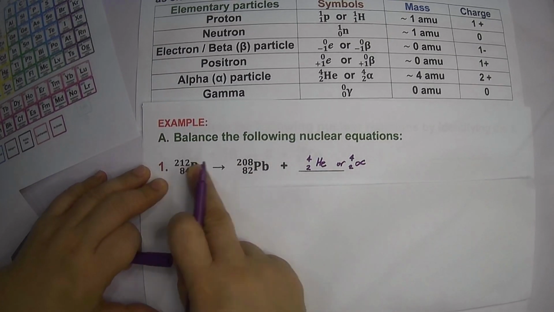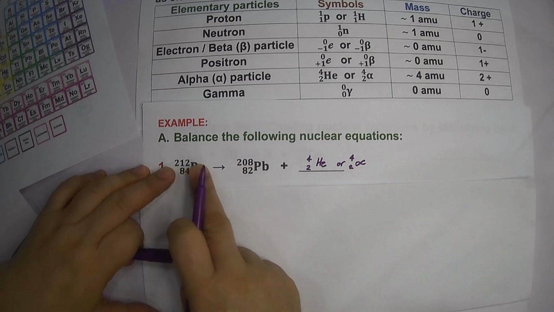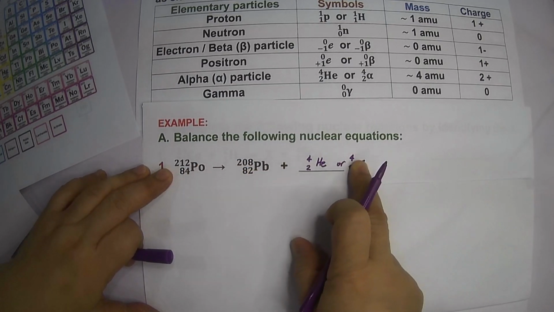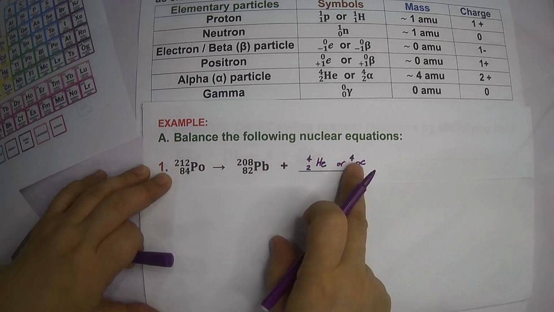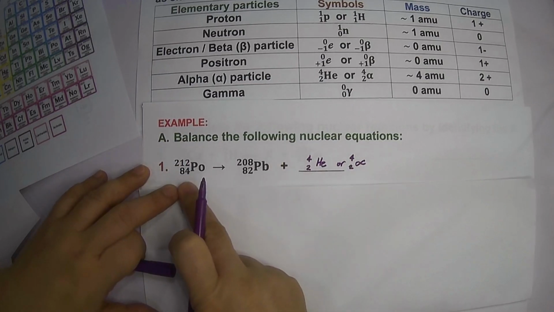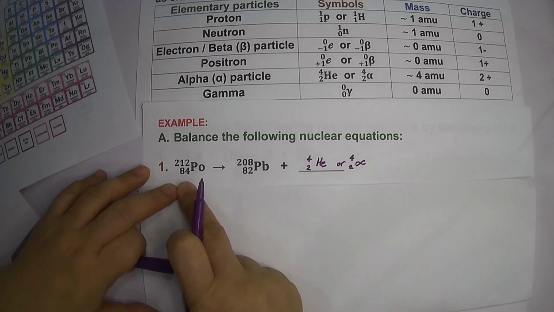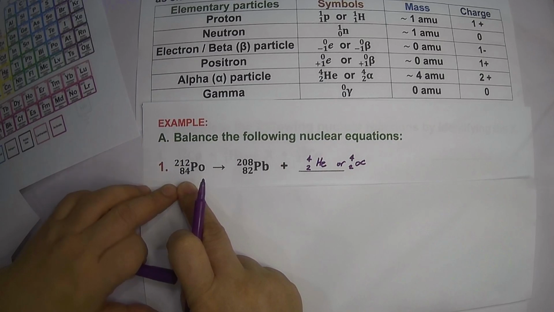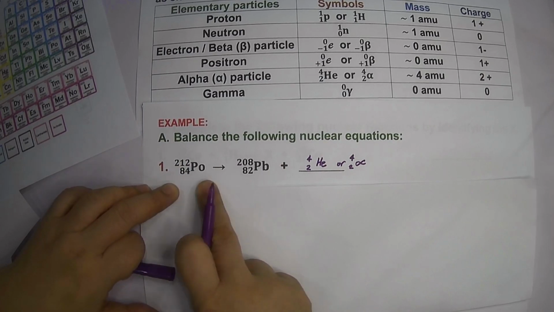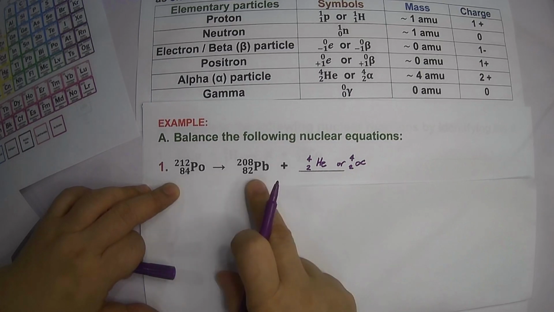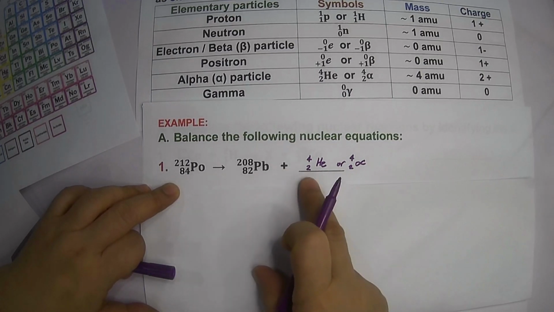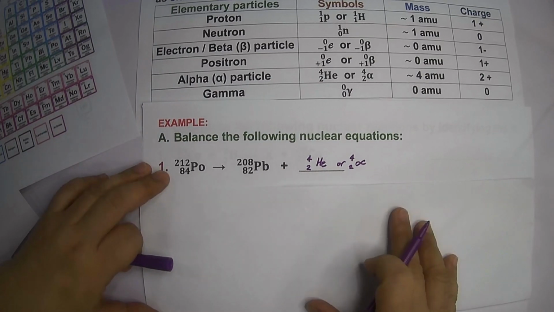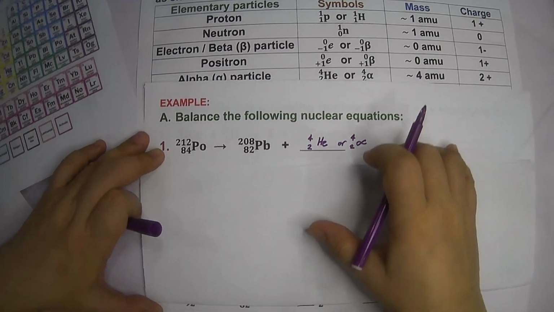The mass number of the reactant and the total mass number in the product must be equal. Likewise, for the atomic number, referring to the charge, the number of protons in the nucleus, we have 84 in the reactant, we have 82 plus 2, that gives you 84. Okay, we have a balanced reaction.